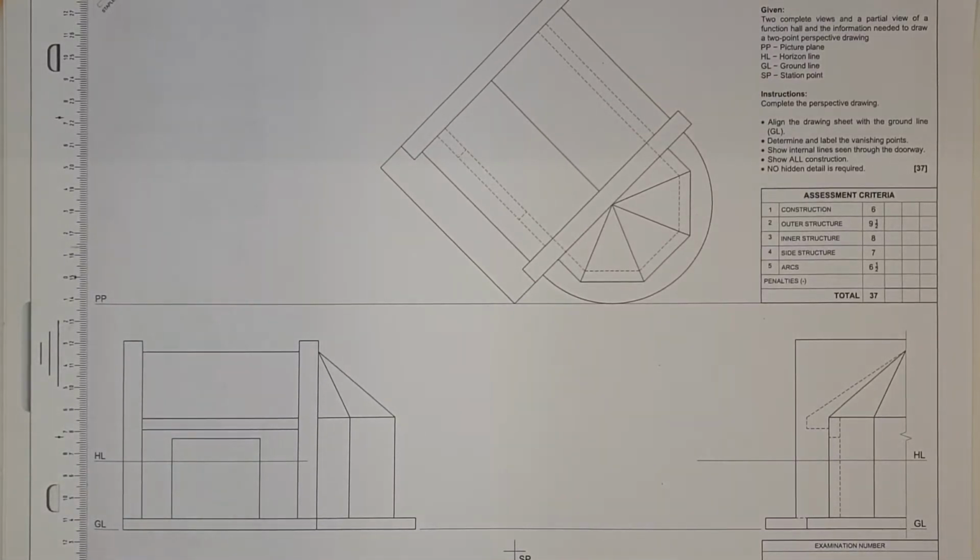Grade 12s, we are busy with revision and I'm on question 3 of paper 1. Normally it will be a 2-point perspective drawing, and this is November 2018's final year paper, and I'm going to use it as an example for your revision.